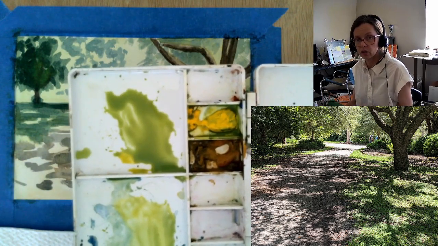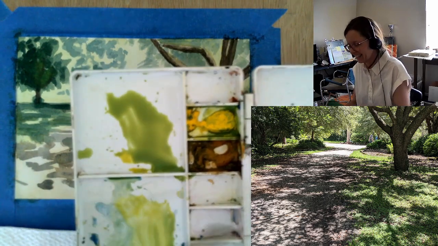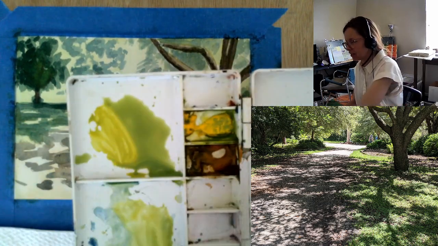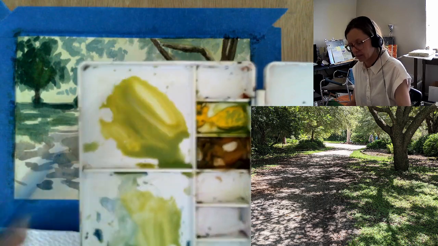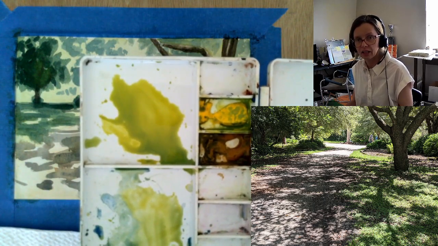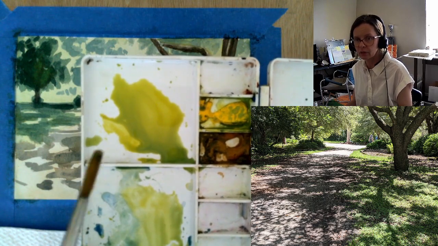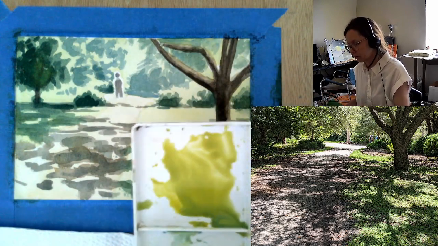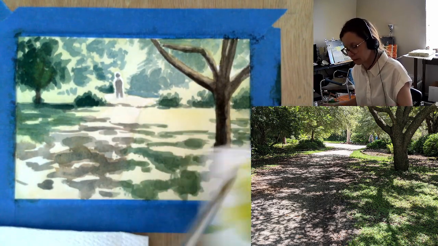What do you think? Too blue! Yeah, it seems like when doing that really light color of the grass, it often gets too blue. See, that's a little too yellow, but I think that's okay though. If it's a little too yellow, it kind of still works.